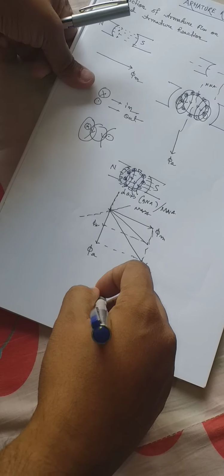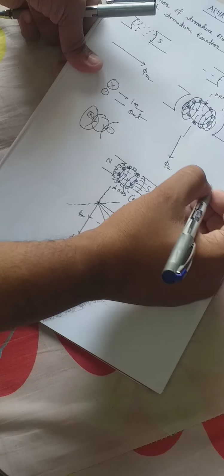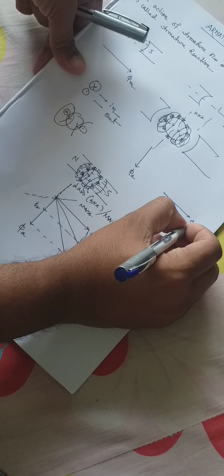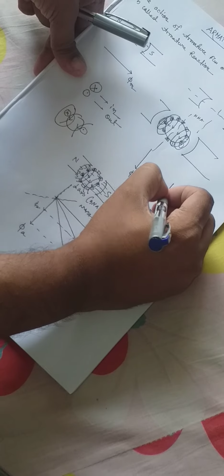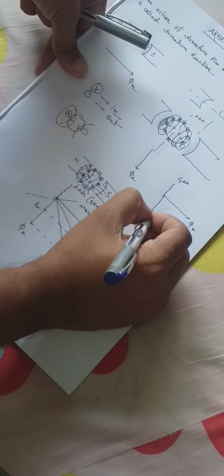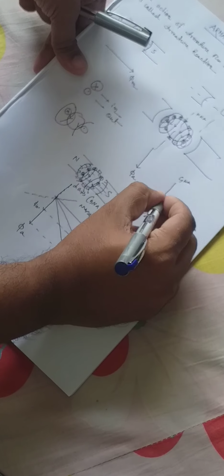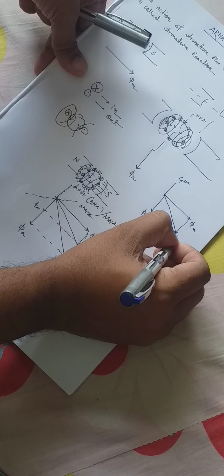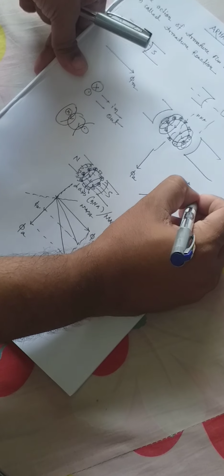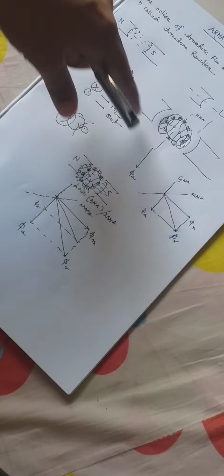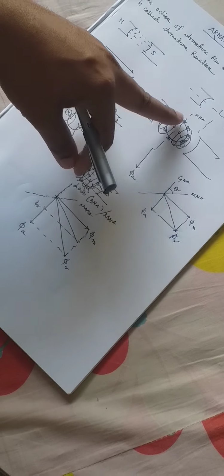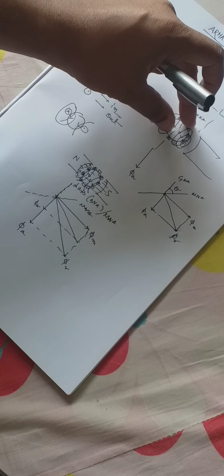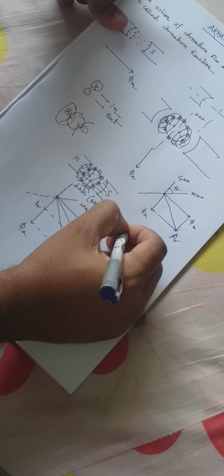If I draw here, suppose this is phi m, this is phi a, this is the geometrical neutral axis or d axis, this is phi r, this is MNA. MNA is shifted from GNA by theta degrees. So the brass is present in MNA. So the brass is also shifted. So the diagram will look like that.